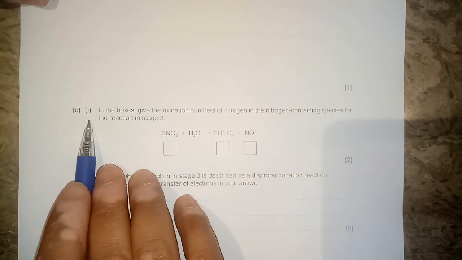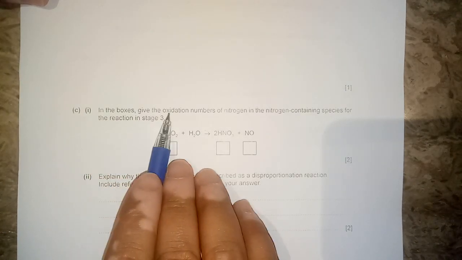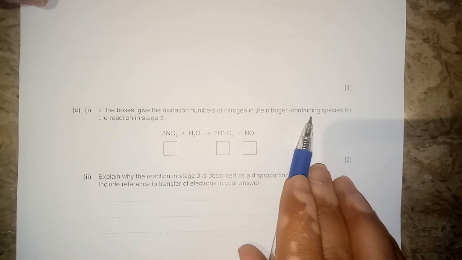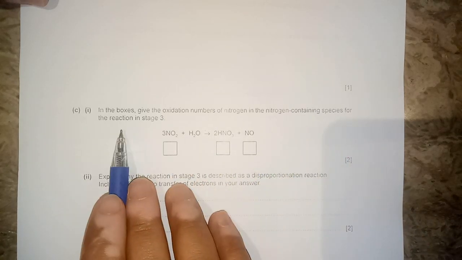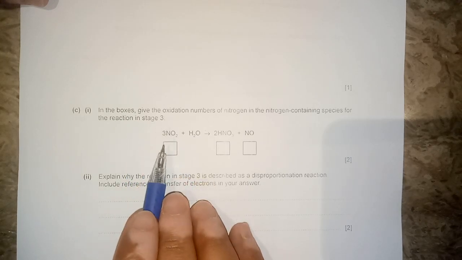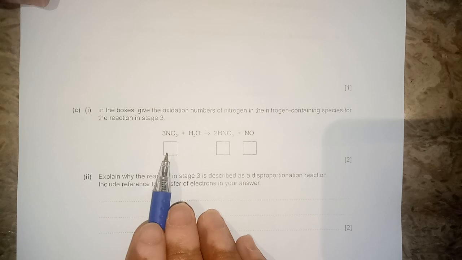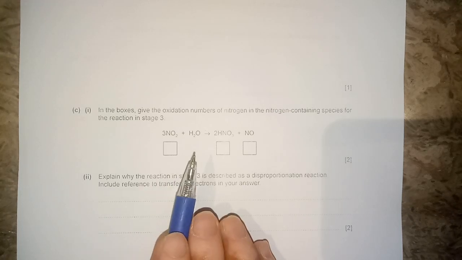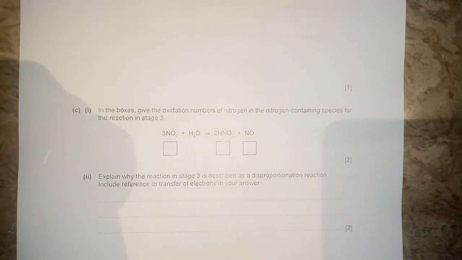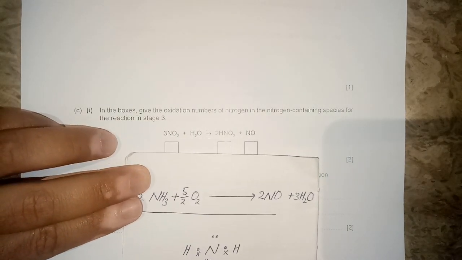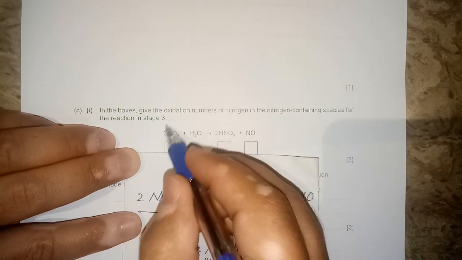Then in C1, in the boxes, give the oxidation number of nitrogen in the nitrogen containing species for the reaction in stage 3. So the reaction in stage 3 is clearly mentioned again. We have to work out the oxidation states. So here I'm going to write the nitrogen dioxide.